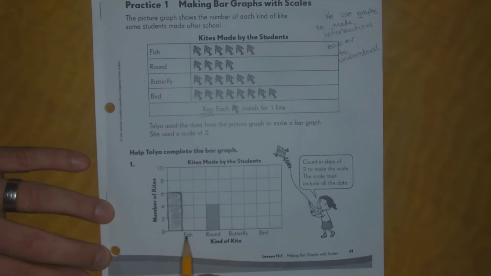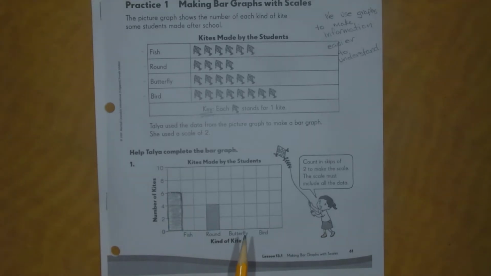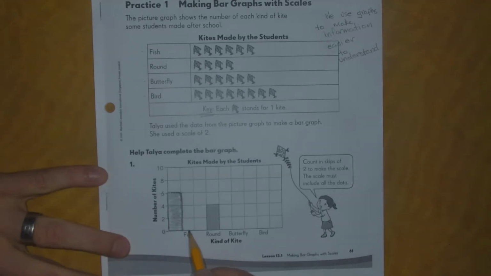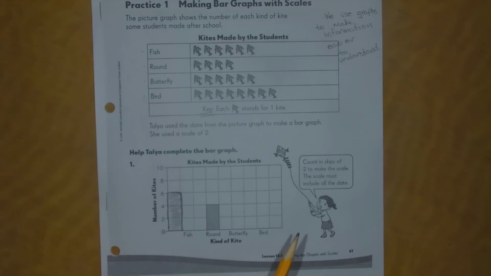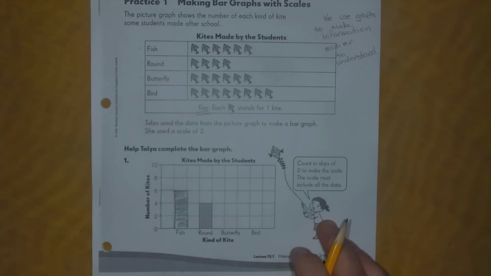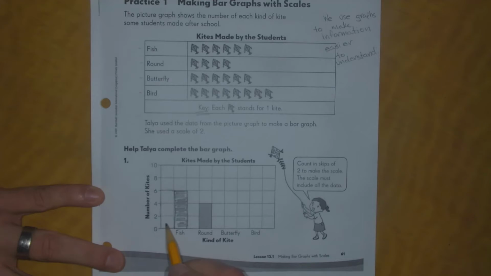So when I do fish, it's 6. And this, I kind of put off over here. It should be right above the fish. So I'll make that correction quick. Okay, so all I did was take my bar and move it over so it's directly above the fish. And so there's no way of confusing what this bar is representing. It's right above the fish.